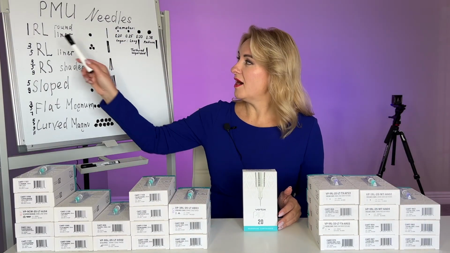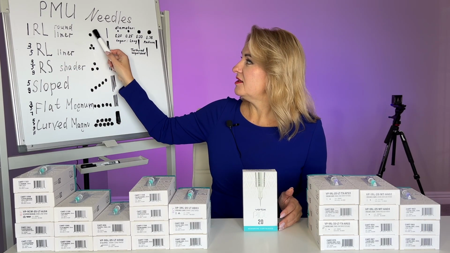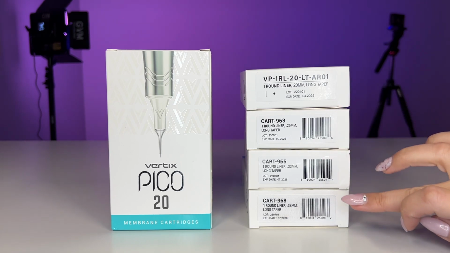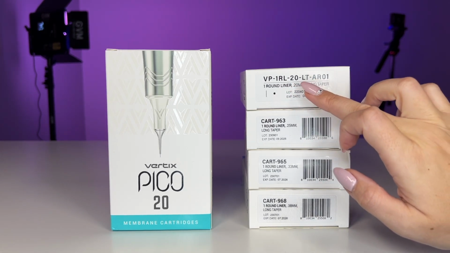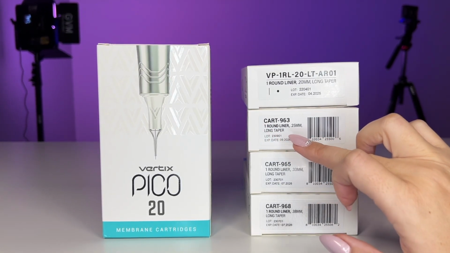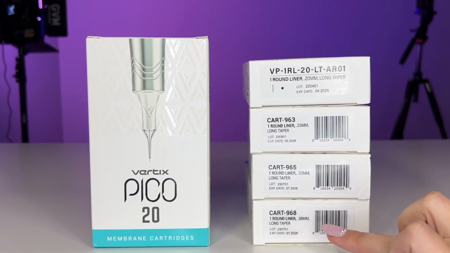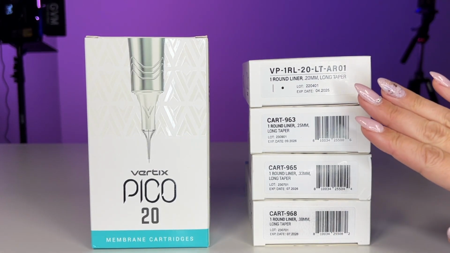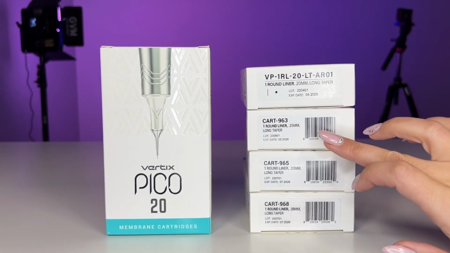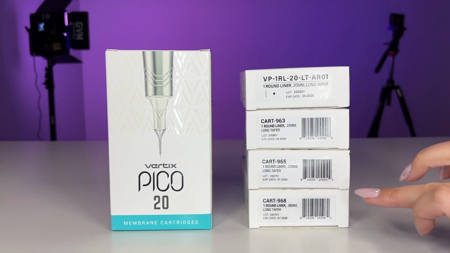The first needle is the 1 RL needle. As you can see, it's just one needle, and you can place just one dot or one pixel with this needle. Let's see what configurations we have: 1 RL 20 long taper, 1 RL 25 long taper, 1 RL 33 long taper and 1 RL 38 long taper. With these needles you can do all permanent makeup procedures, and the most popular are 1 round liner 25 long taper and 1 round liner 33 long taper.